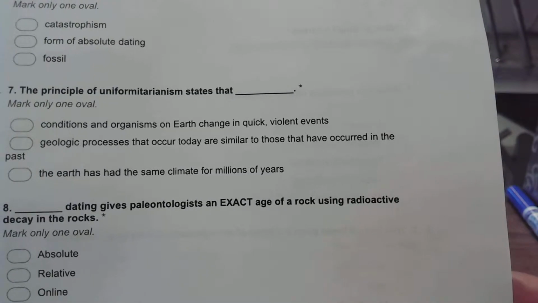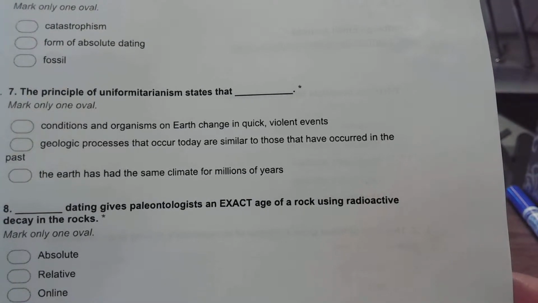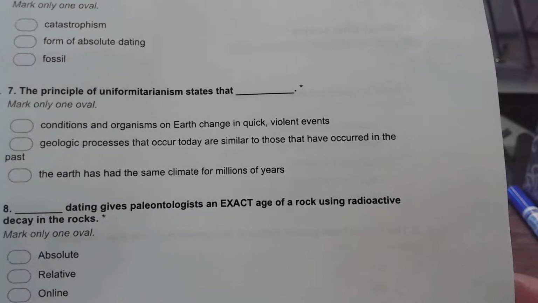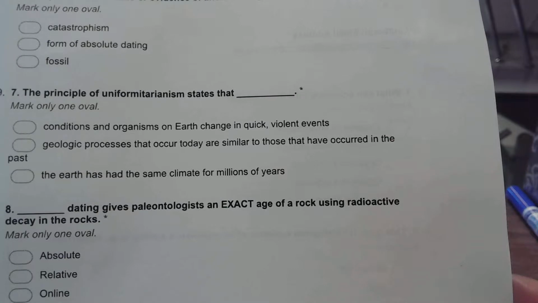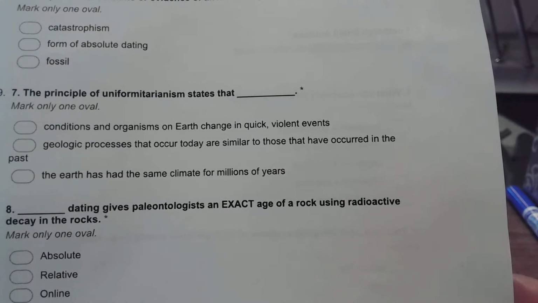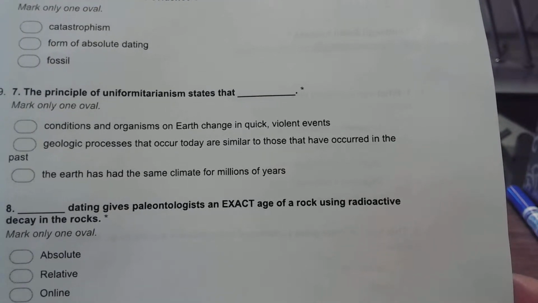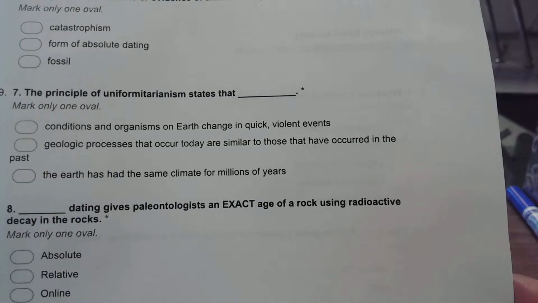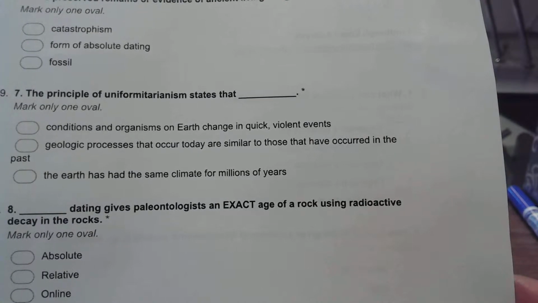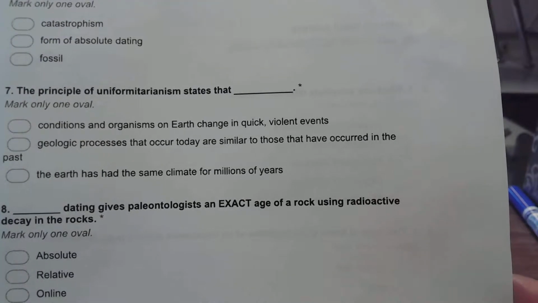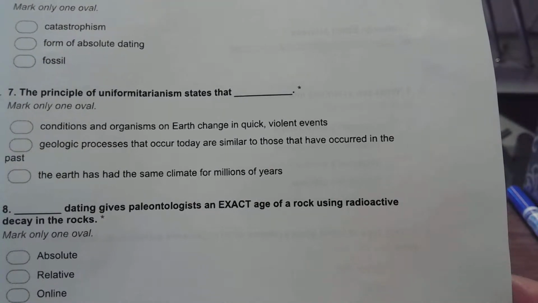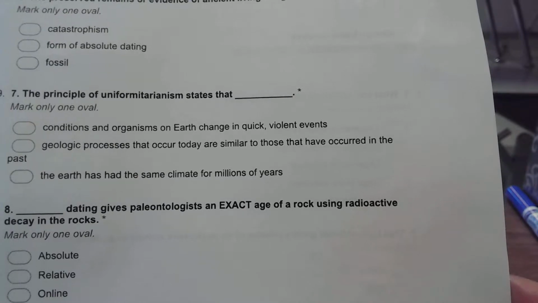Number 7. The principle of uniformitarianism states that conditions and organisms on Earth change in quick, violent events. Geologic processes that occur today are similar to those that have occurred in the past. The Earth has had the same climate for millions of years.